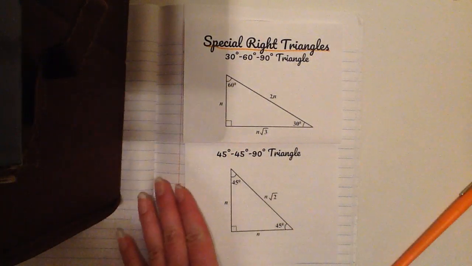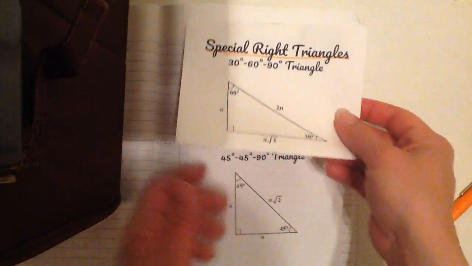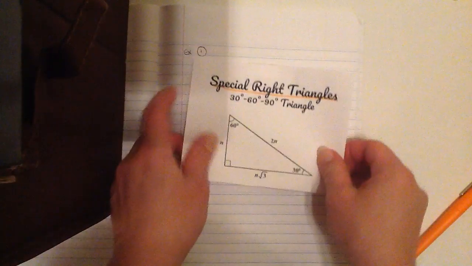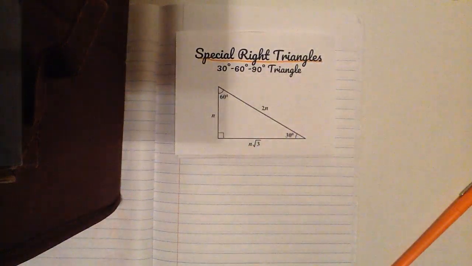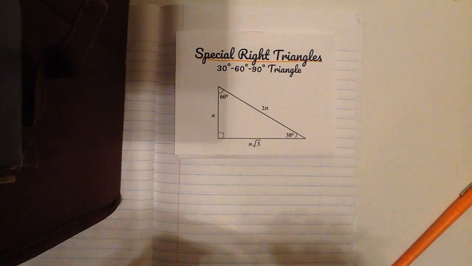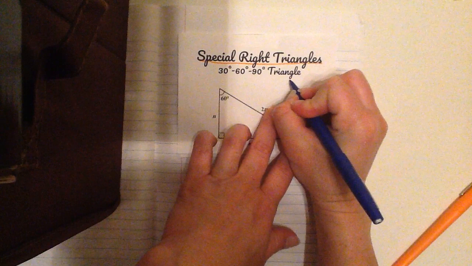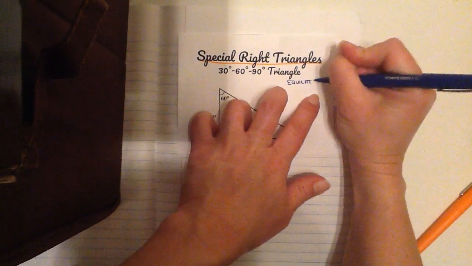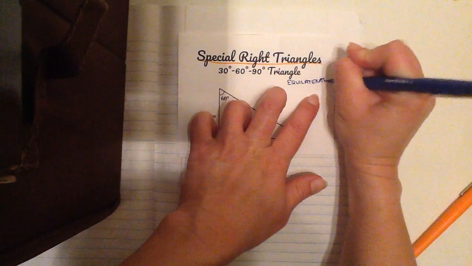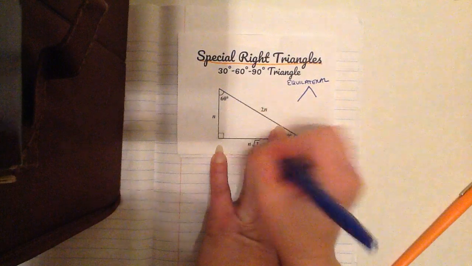So we're going to start by talking about our 30, 60, 90 degree triangle. I'm just going to fold this so we don't see the other one. Okay, so 30, 60, 90 degree triangle. With this, where a 30, 60, 90 degree triangle is coming from is the thought of an equilateral triangle. It is not equilateral, but it's coming from this being half of it.